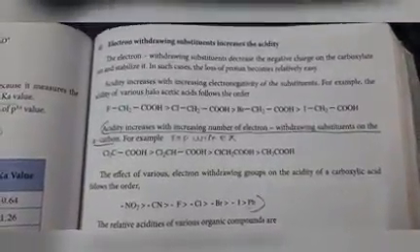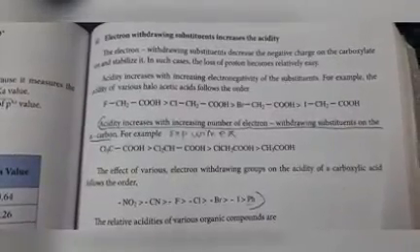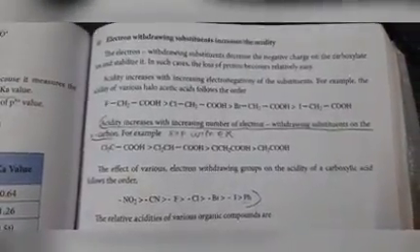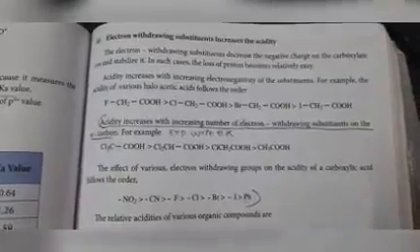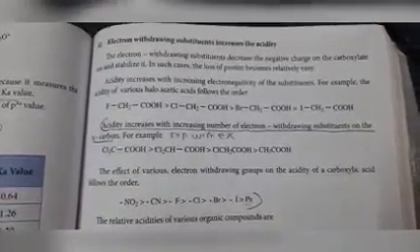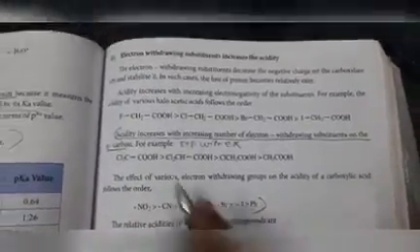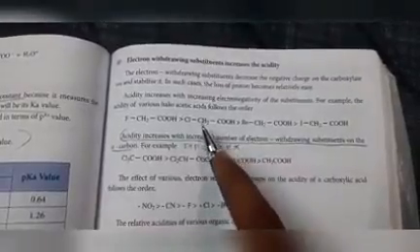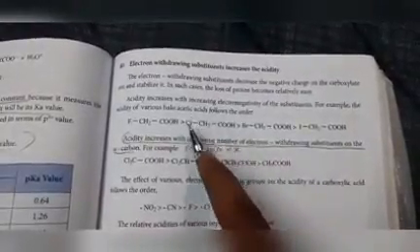Electron withdrawing substituents increase the acidity. In this heading also, an acidity order is given. See this order, all are acetic acids only. CH3COOH, in which one hydrogen is replaced by fluorine. In acetic acid, one hydrogen is replaced by Cl. Like that, one hydrogen is replaced by bromine, one hydrogen is replaced by iodine.